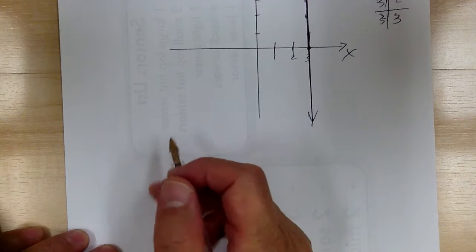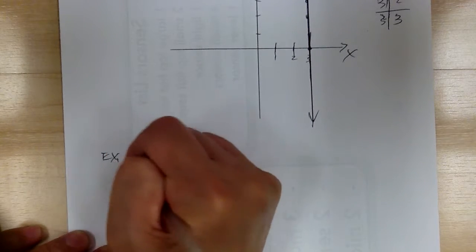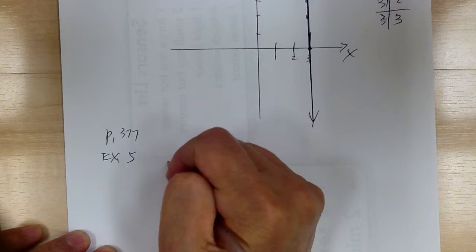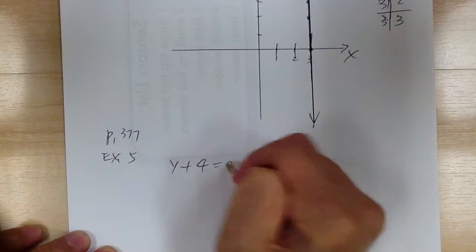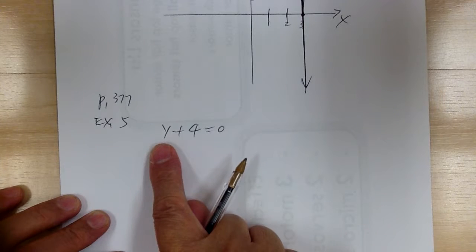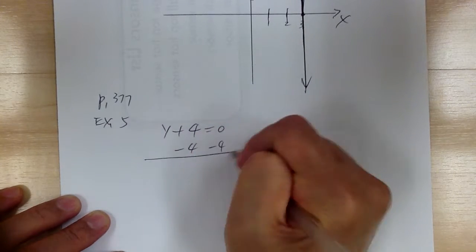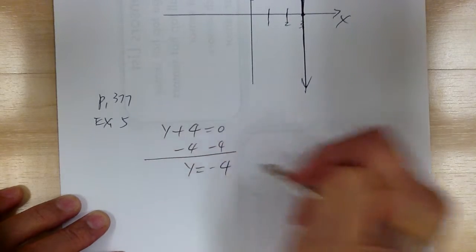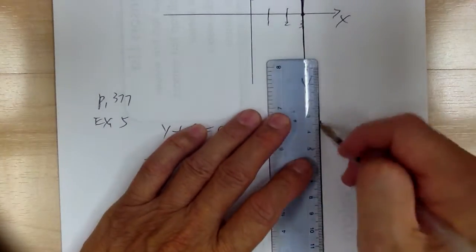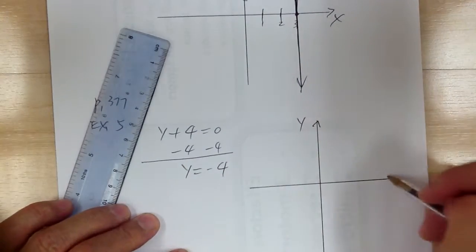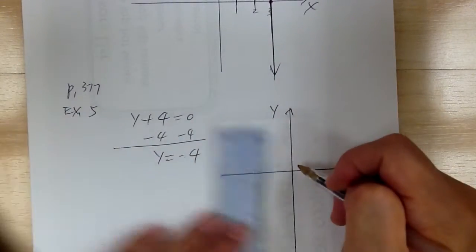Okay, so now let's go to example 5. You have y plus 4 equal to 0. See, when you have only one variable, you can just solve. So this one you can just minus 4 on both sides. So you got y equal to negative 4. So when you graph, that's the y, this is the x. So y equal to negative 4.